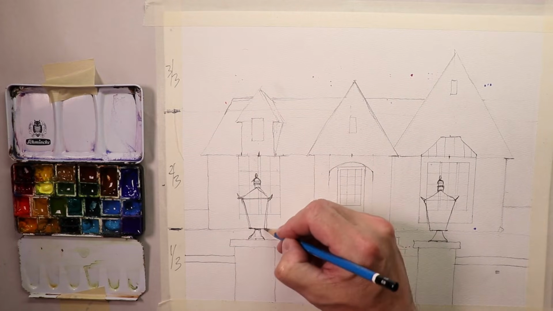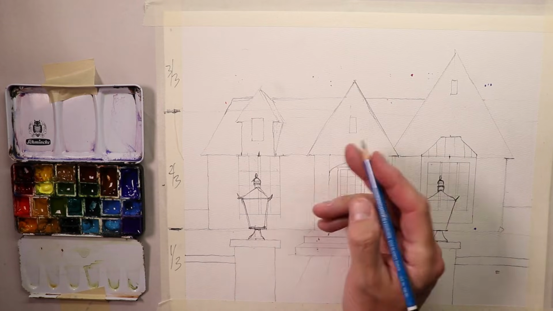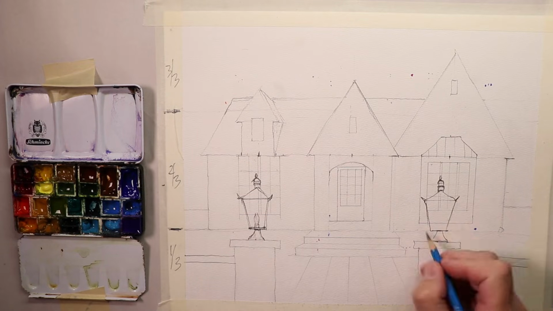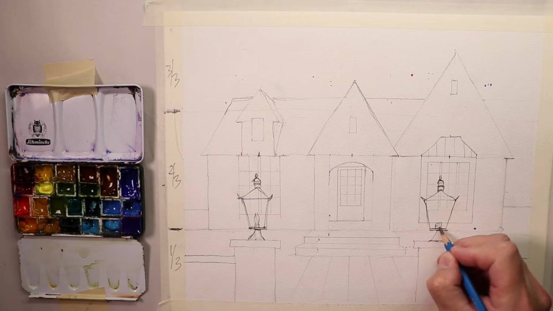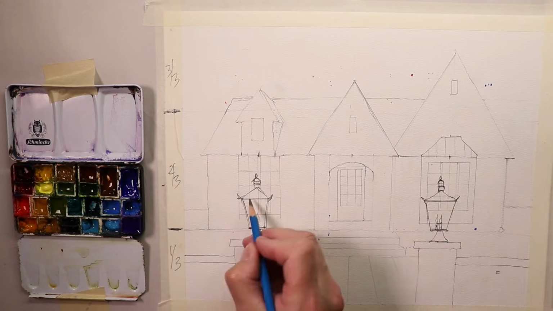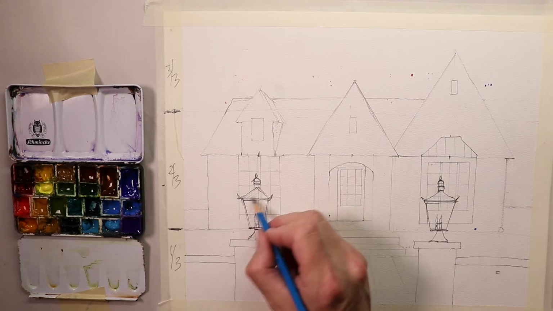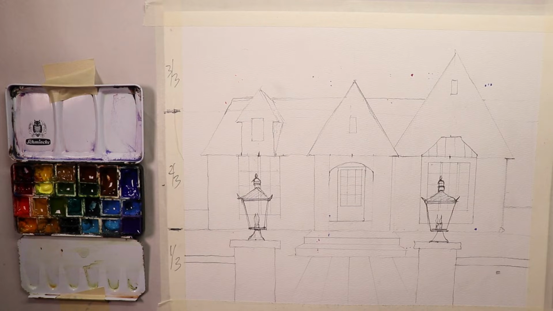So that looks pretty good. Those are some good lamps there. And then we have some lights in there, and we can just put a couple of lights in there, just a little bit of an indication of a couple bulbs in there. And this is going to be filled in solid, dark, like that. Okay, so those are the two large lamps on the piers.